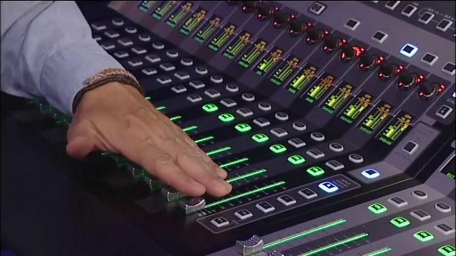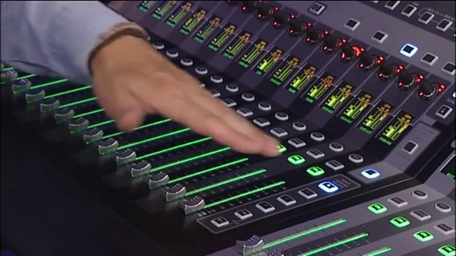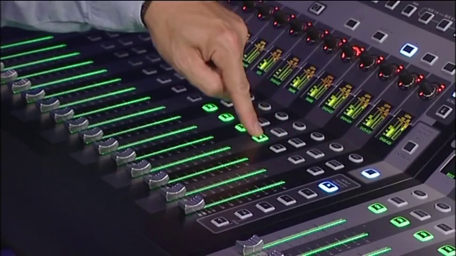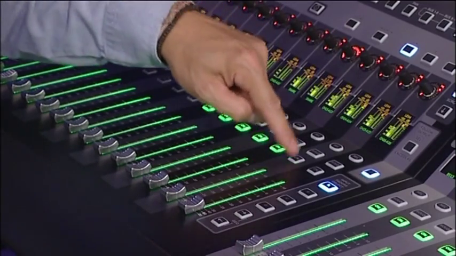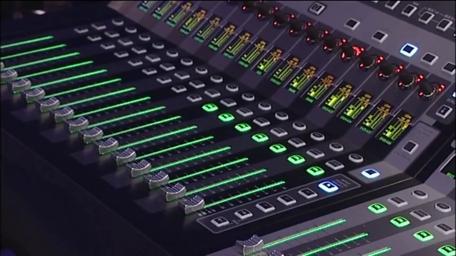You'll notice that the faders are at infinity, and all I have to do then is to press the on button or turn it off to route signals to that group. It's that simple.